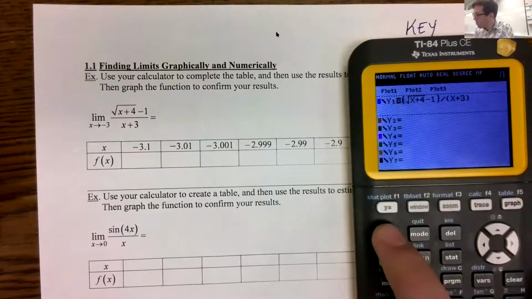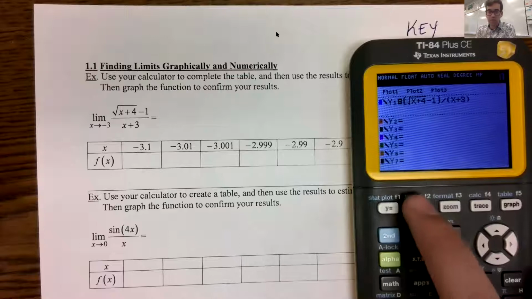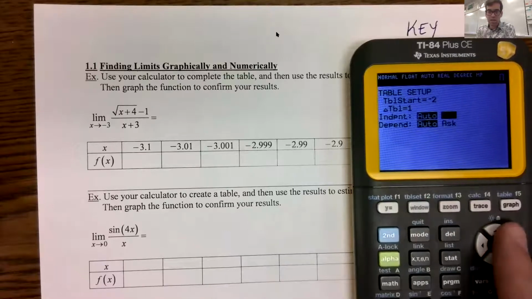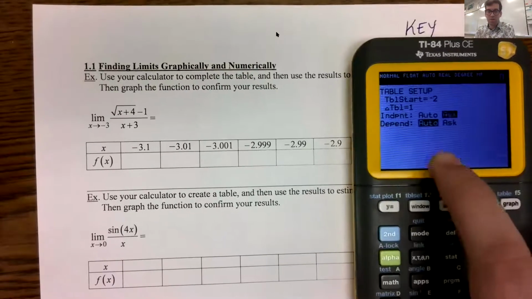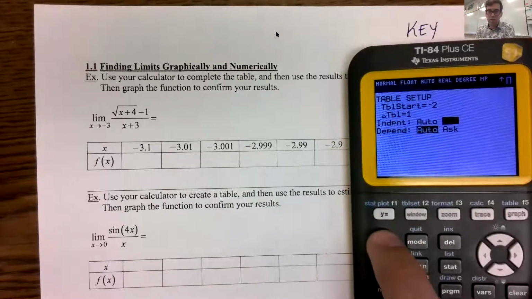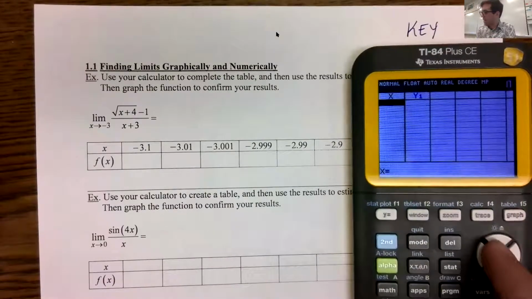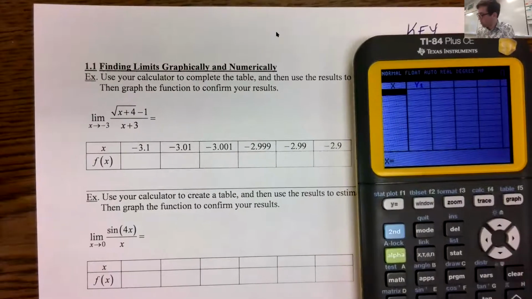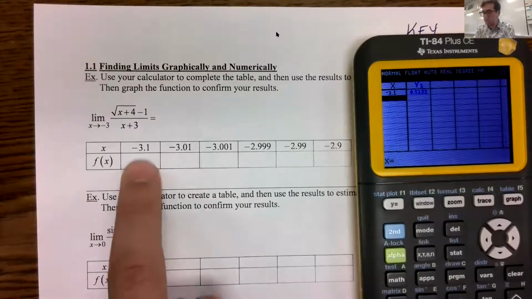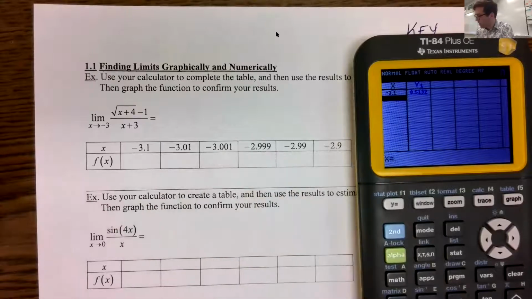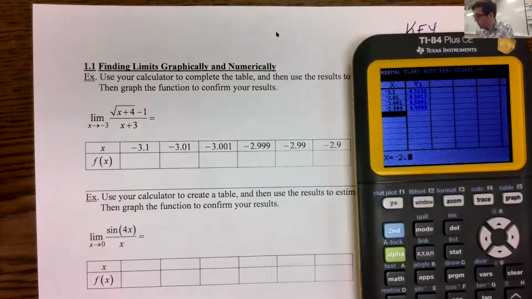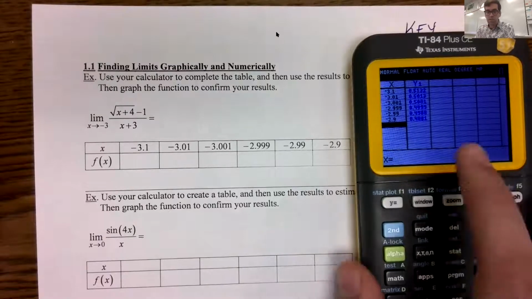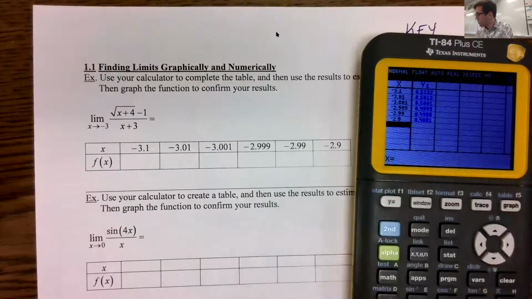So I'm going to go to table setup, so second window. I'm going to change independent to ask instead of auto. And then if I go to second graph to the table, I can type in the x values that I want. So I'm going to type in -3.1, and I'm taking the x values straight from the paper. -3.01, -3.001, -2.999, etc. All right, so there's my answers, and now I'm just going to write these in.